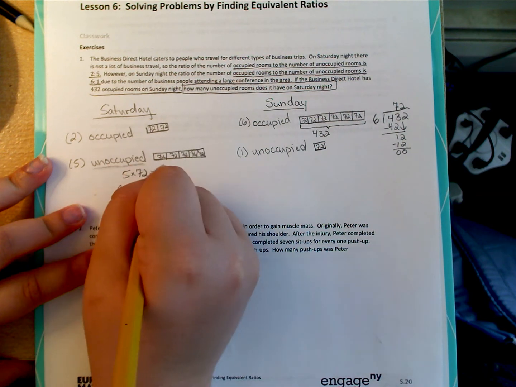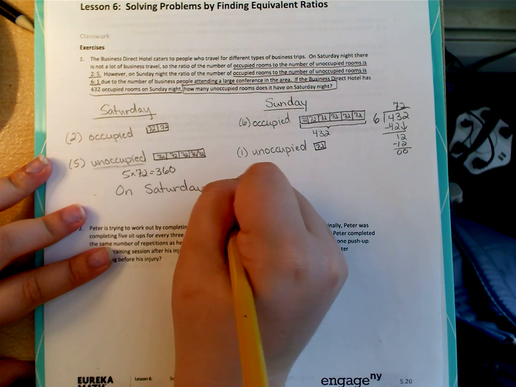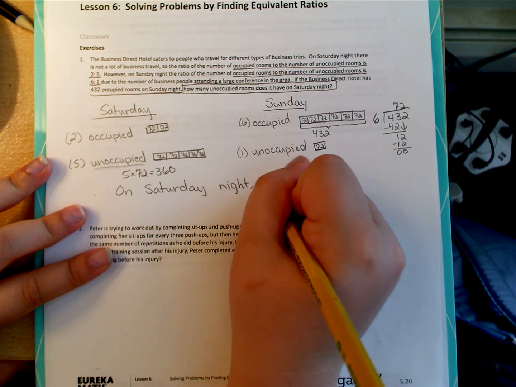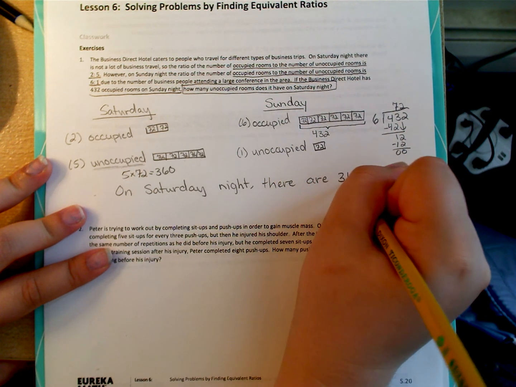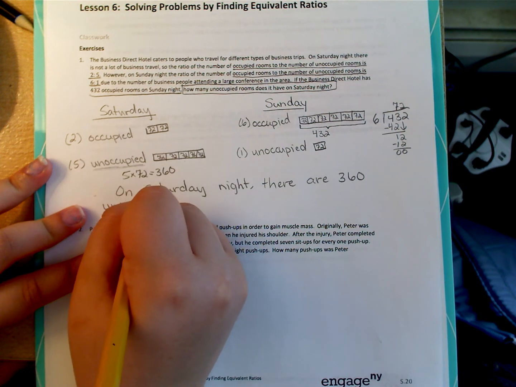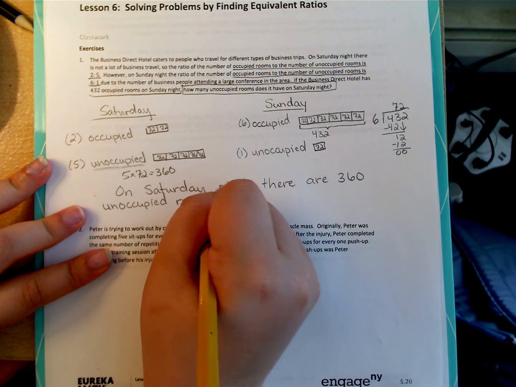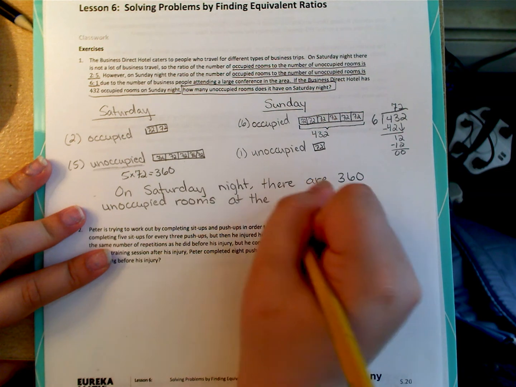On Saturday night, there are 360 unoccupied rooms at the hotel.